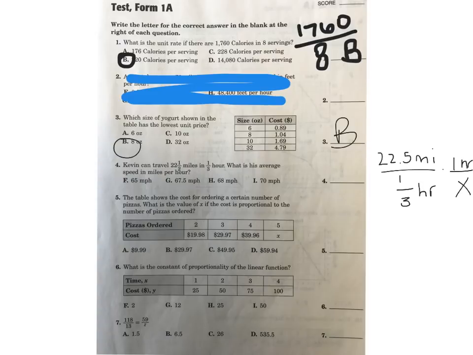For number 4, the question asks, Kevin can travel 22.5 miles in 1/3 hour. What is his average speed in miles per hour? So we want to convert 1/3 hour into 1 hour. When we set up the proportion, you have 22.5 miles over 1/3 hour, and then you multiply that by 1 hour over our x. We put our 1 hour on top because we need our hours to cancel. Therefore, when we divide 22.5 by 1/3, we end up with 67.5 miles per hour, or G.